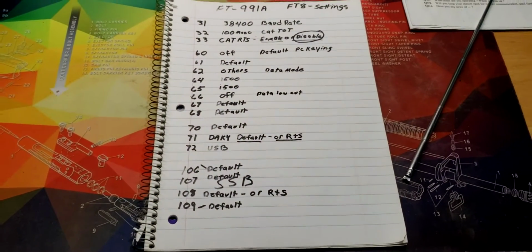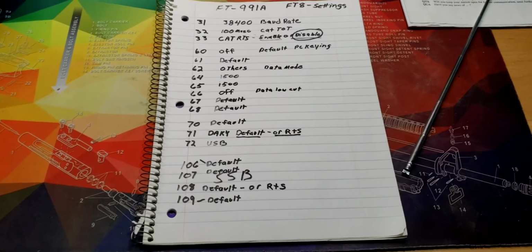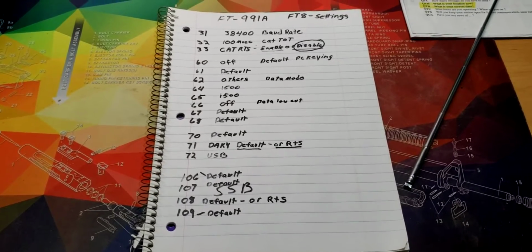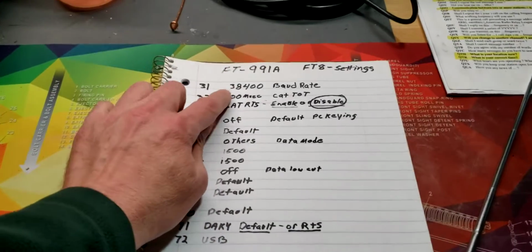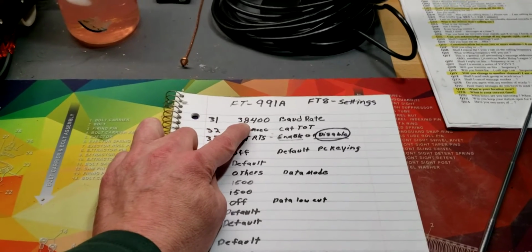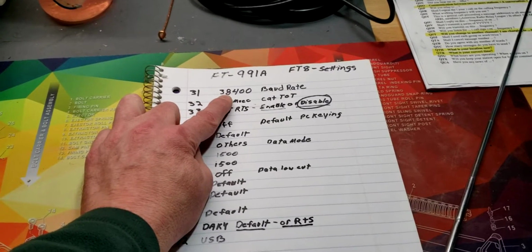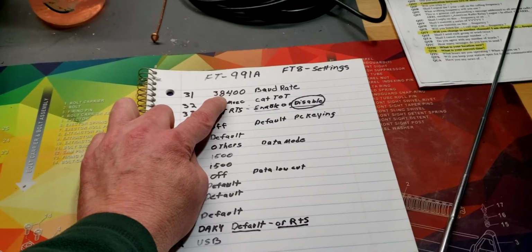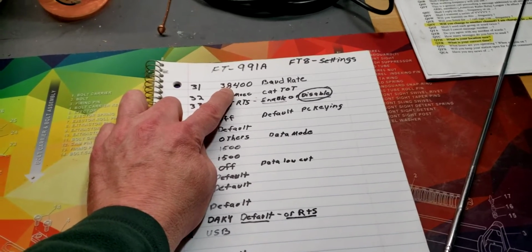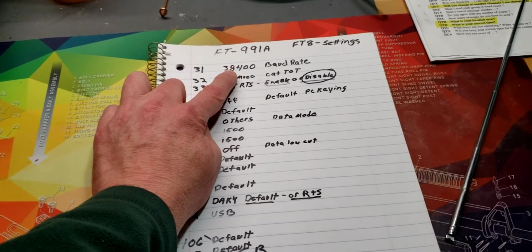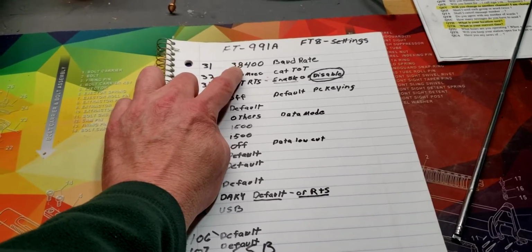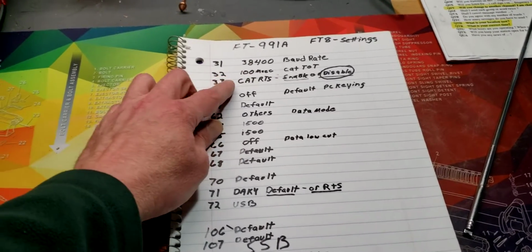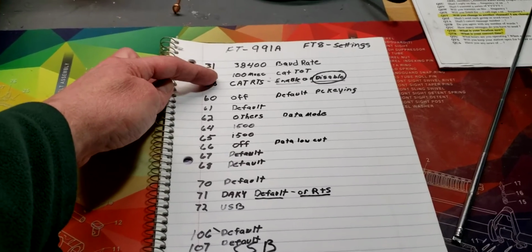That way you guys can come back to it. And the baud rate one, I pick a baud rate for my radio, whatever rate my radio will do max, and then I set that for all my programs, RT Systems, everything. So that's what I do there. And then there's my settings I had to change.